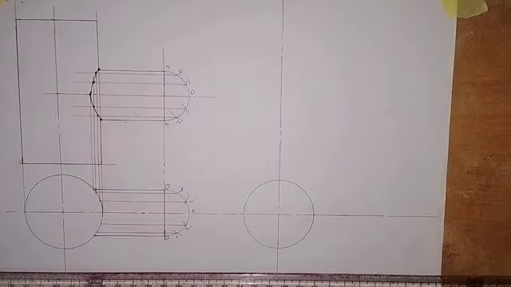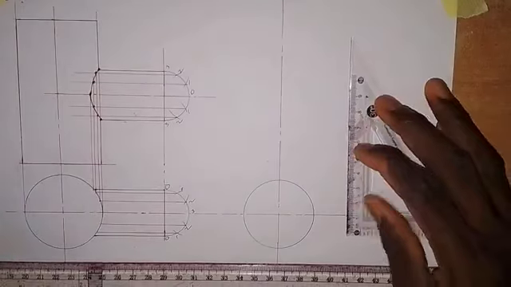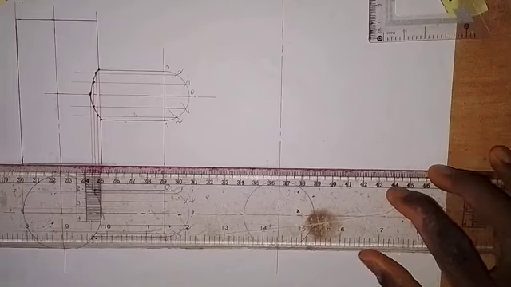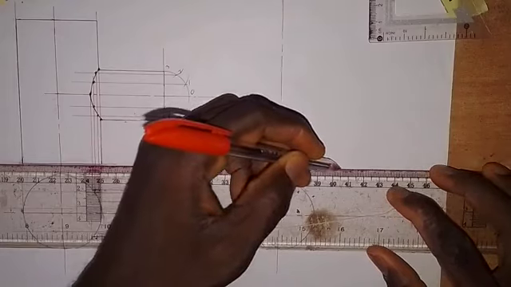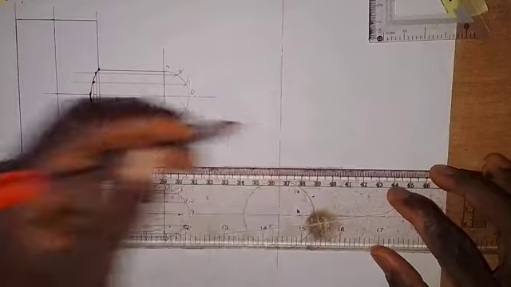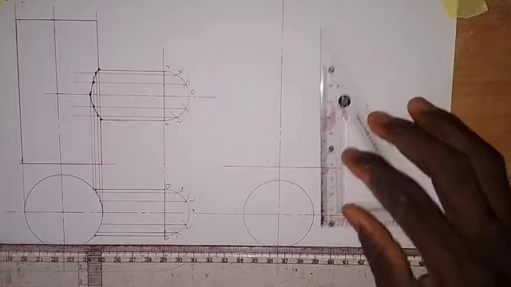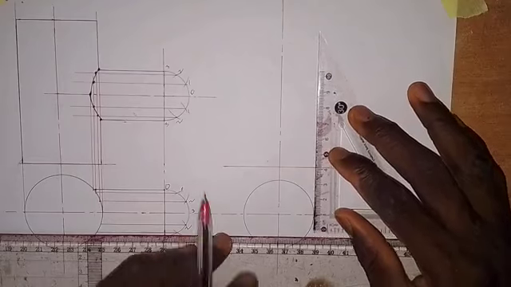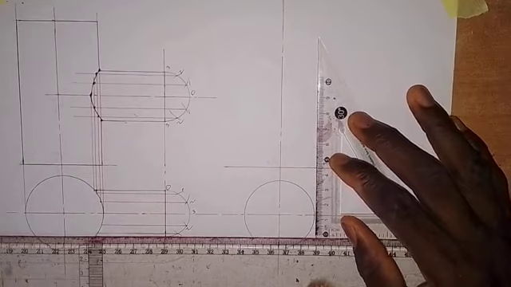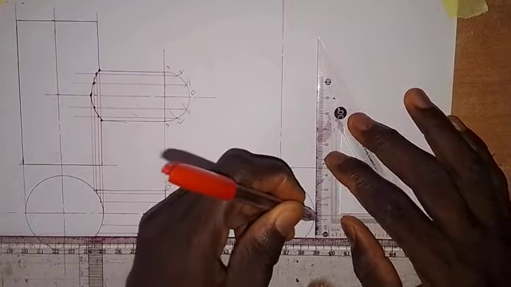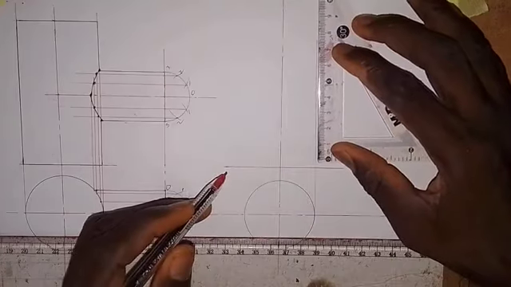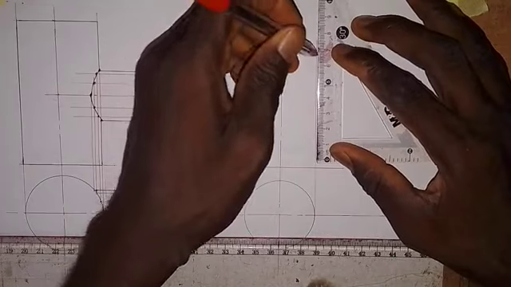So the next thing that we are going to do is we come up a bit. We are going to draw a horizontal line here. Then with the set square, bringing it to this point on the circle, we are going to draw a vertical line up from this point. So it goes up like this. Okay, so we are going to extend it a bit up.